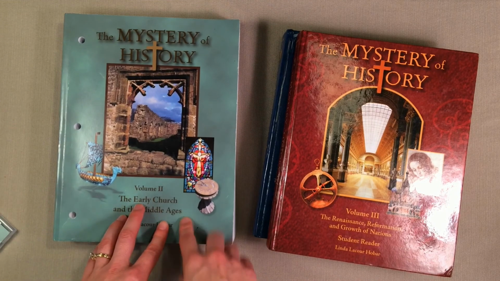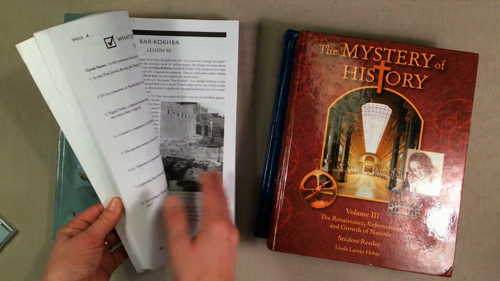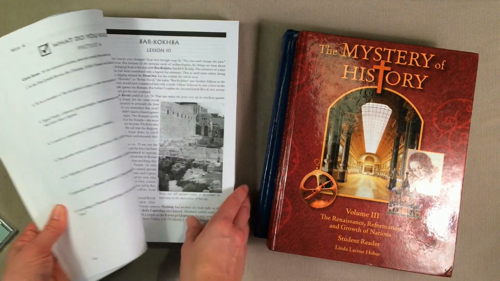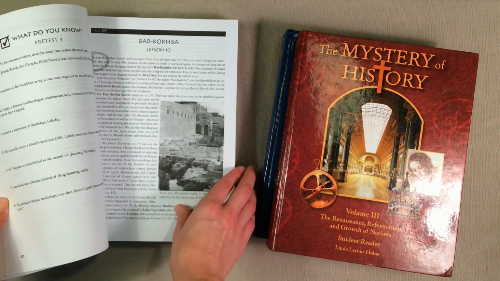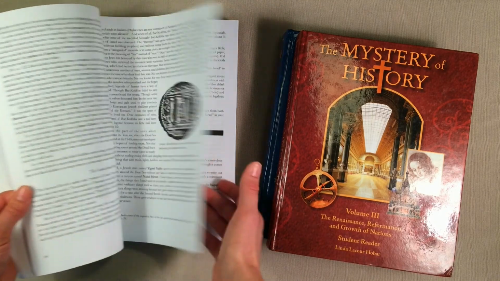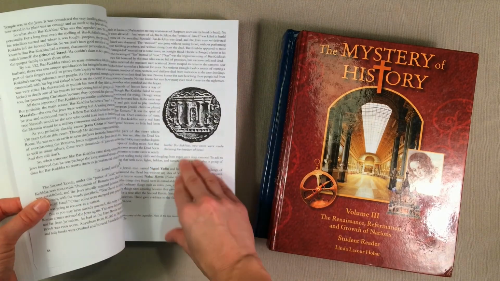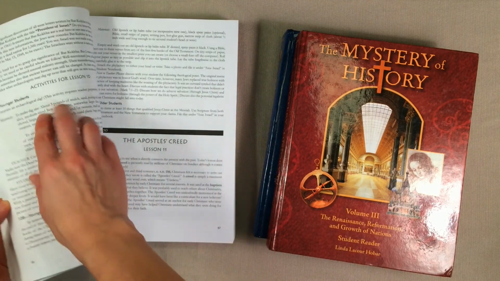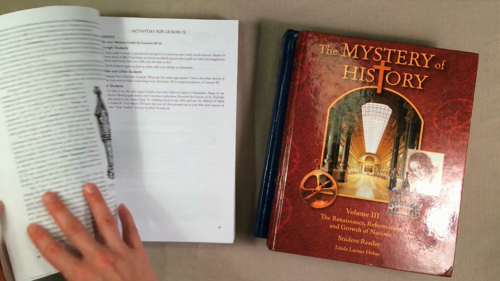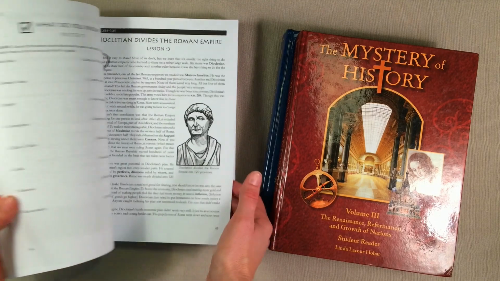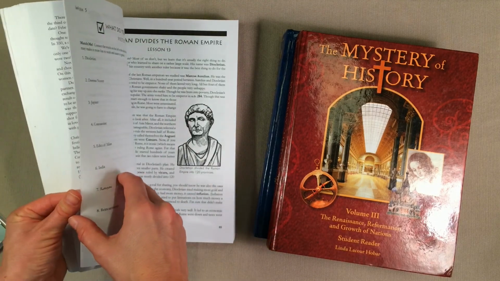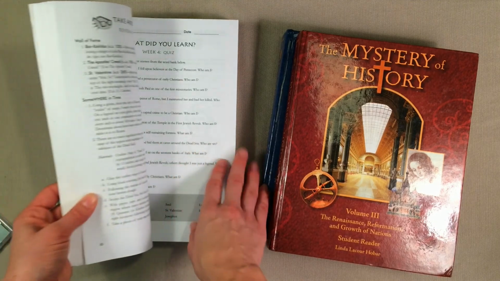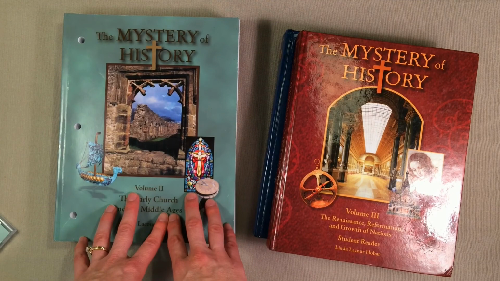Volume 1 and then volume 2 that I have here is paperback, black and white, and it not only includes the text of the lesson, so this would be the lesson right here, but it also includes the activities and all of the other pre-tests and all of that. So here's the review, the quiz, all of that is included right in here.